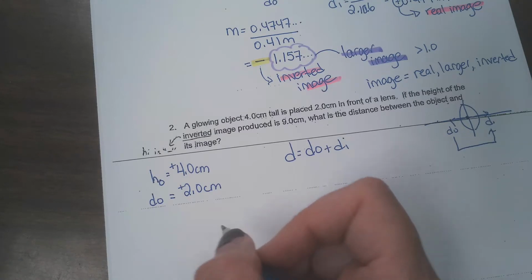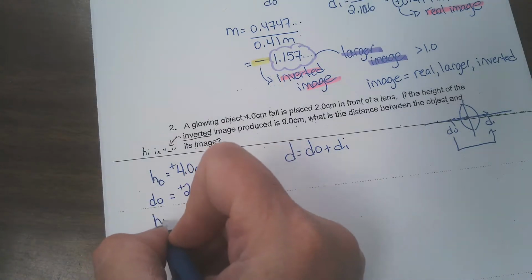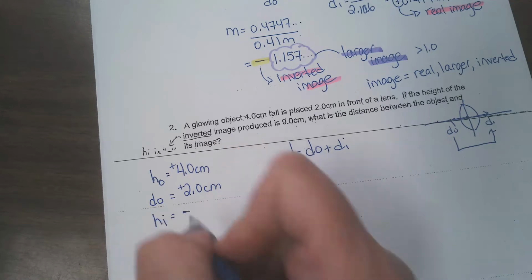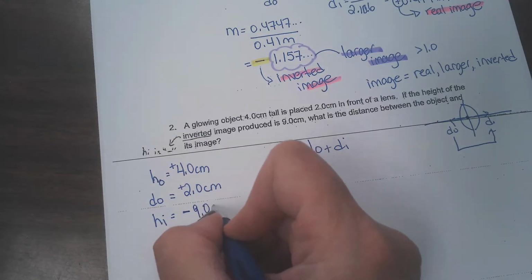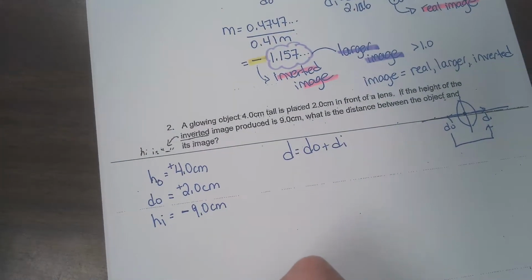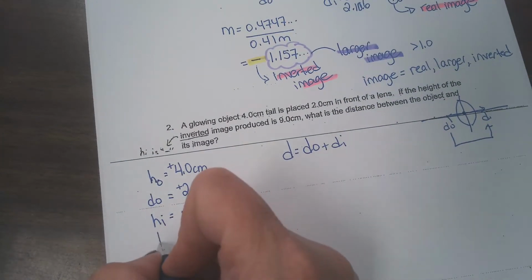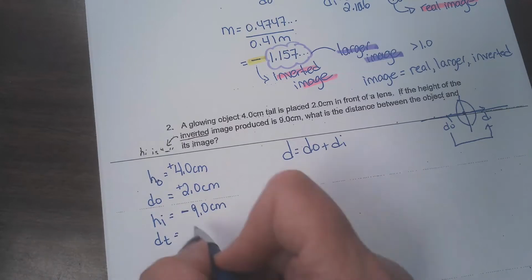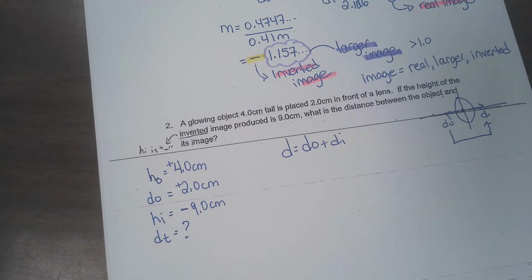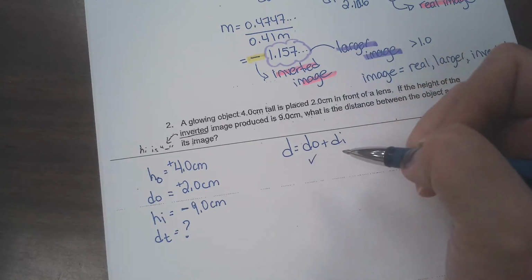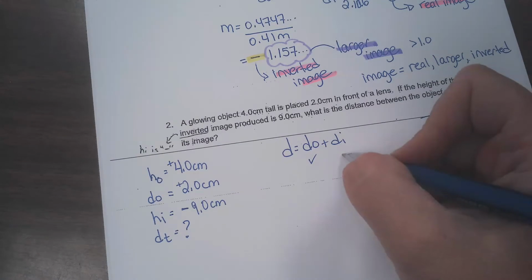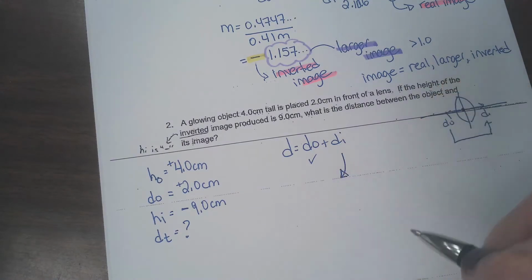If the height of the inverted image, it's inverted, so we have to give it a negative, is 9.0 centimeters. What is the total distance between the objects? Well, do I have DO? Yes. Do I have DI? Nope.